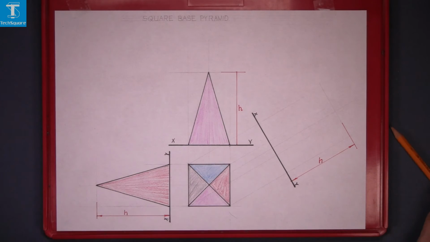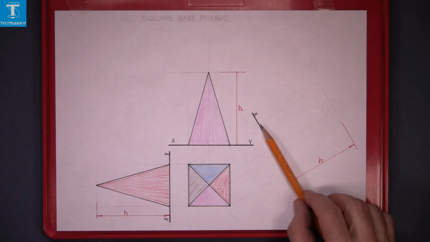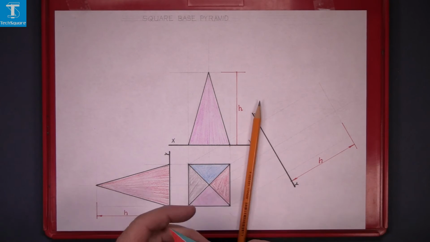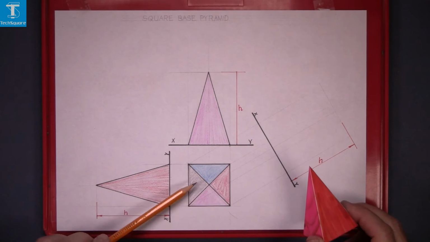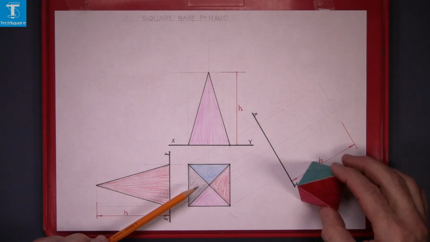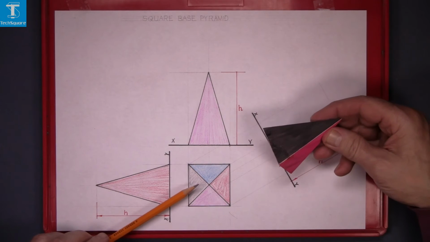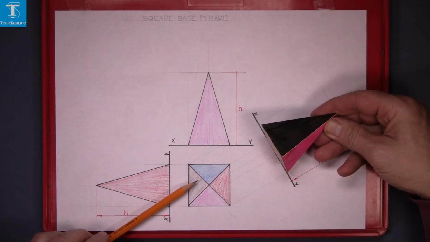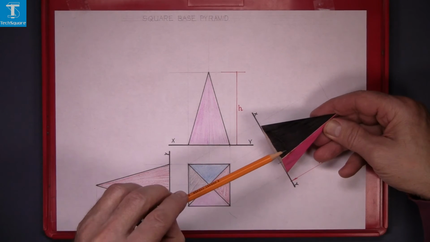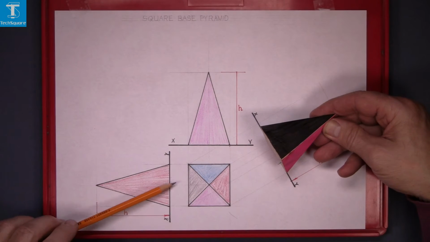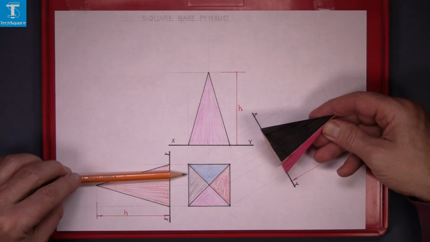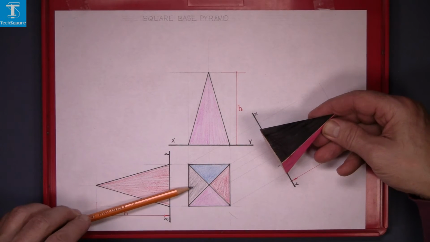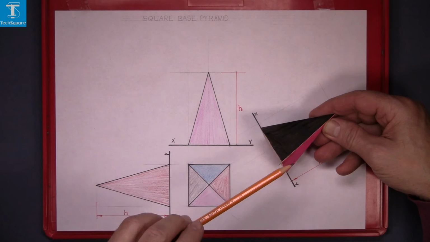Now we're given this XY line here at 60 degrees. So we project the lines up at 30 degrees. And we're given a height. We're looking in this direction. We see the black surface and the pink surface. We'll see more black surface than pink surface because we're standing around it a bit. If we were in line there, it would be even. So we see more black.